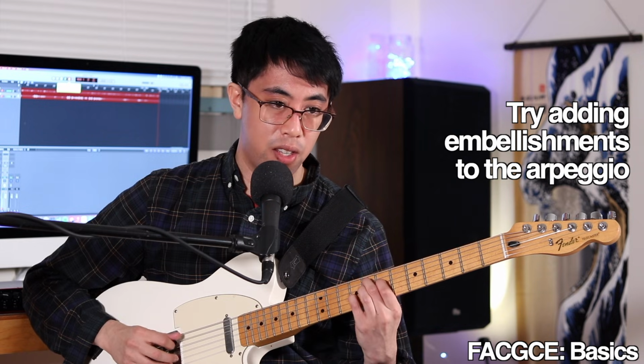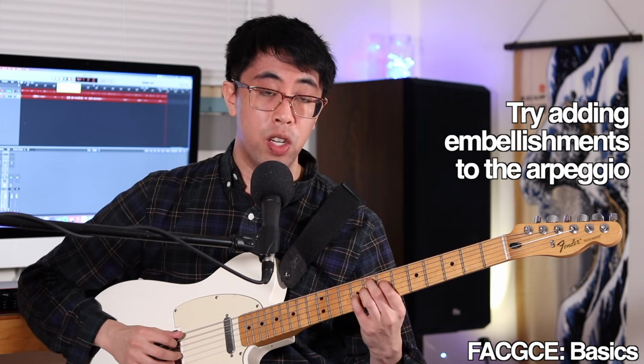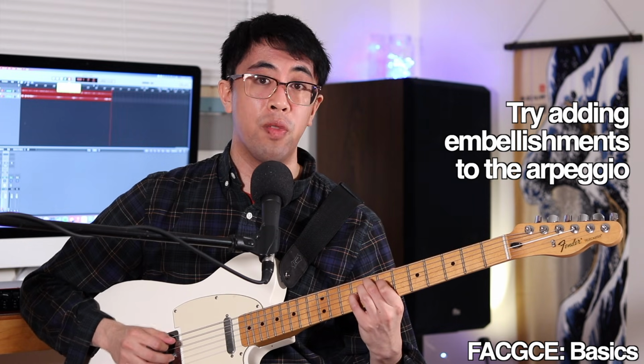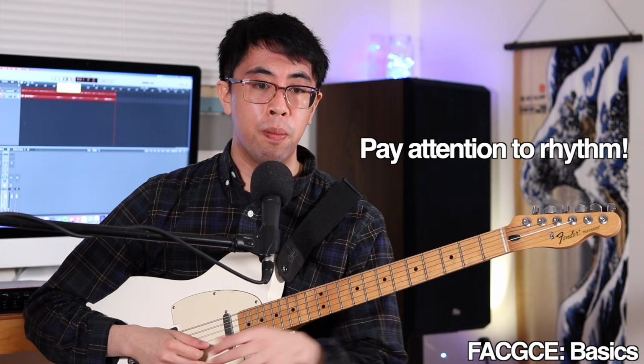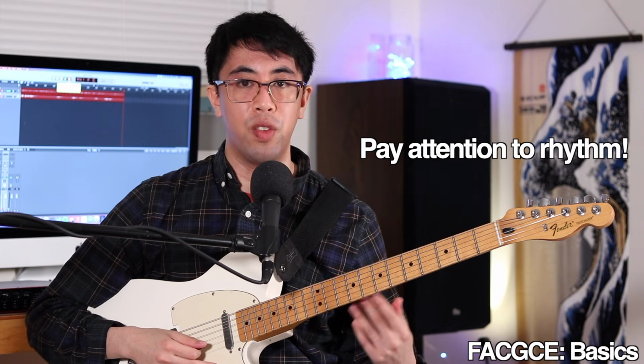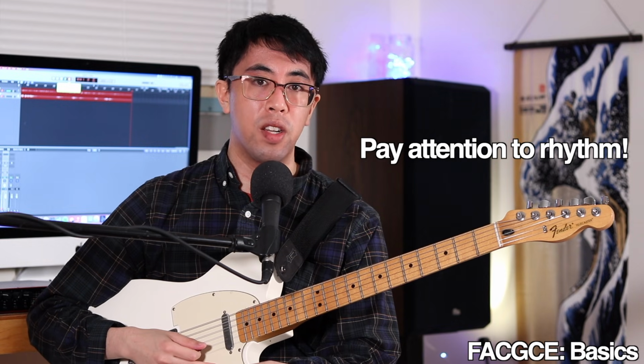So let's say I have a sound like this. I could maybe try doing a little hammer-on into the root of the chord. And that could be the start of an idea. Also, rhythm is pretty important with this kind of thing. So it's not even necessarily about how complicated the fingering is. It's also about what kind of phrasing you're using when you're writing the idea.